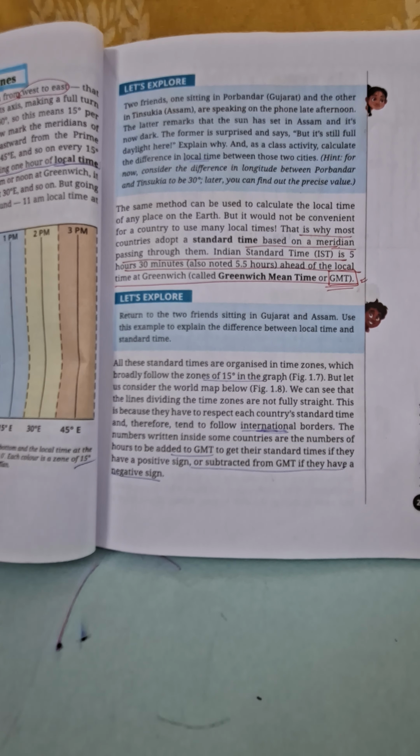So 5 plus 3, 8. So it will be 8:30 p.m. in India if it is 3 p.m. at Greenwich. Why? Because we have made it that throughout India, it will be considered 5 hours 30 minutes ahead of the time at Greenwich. So India follows this.